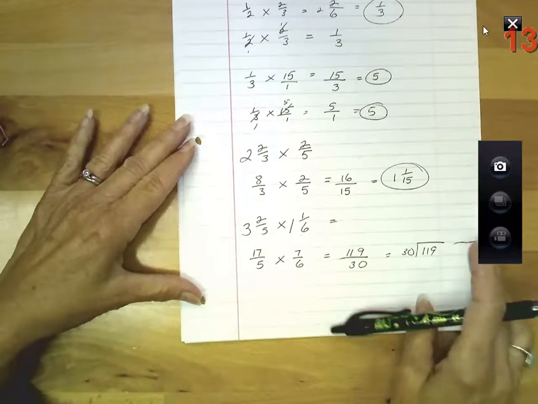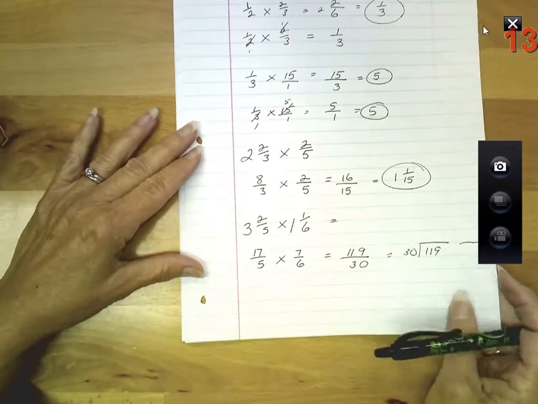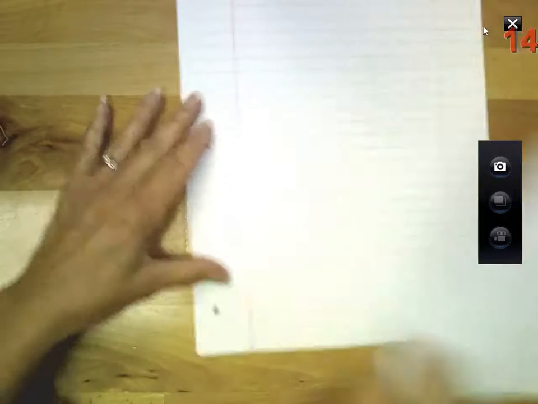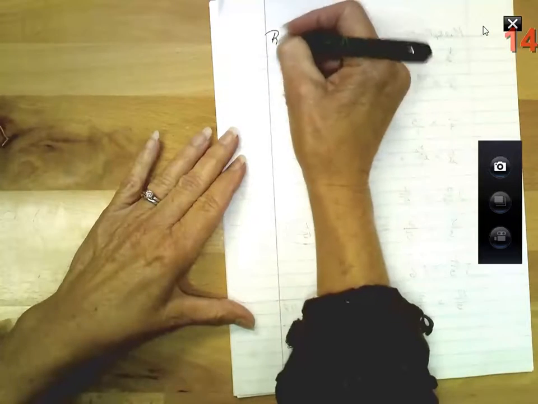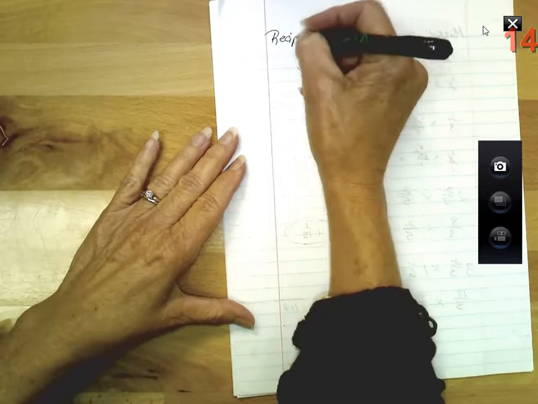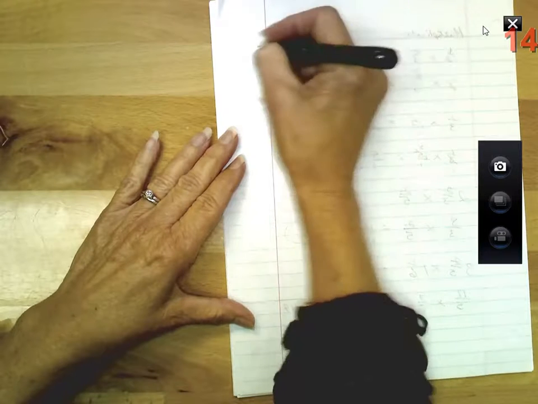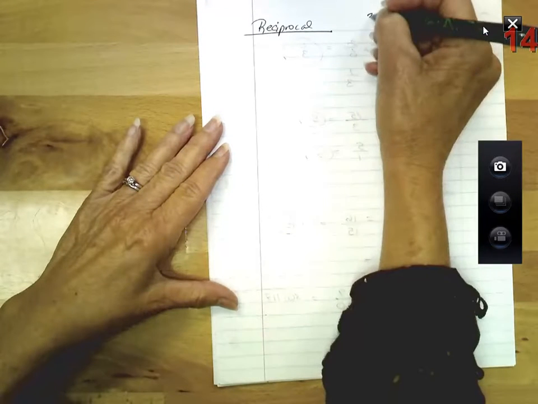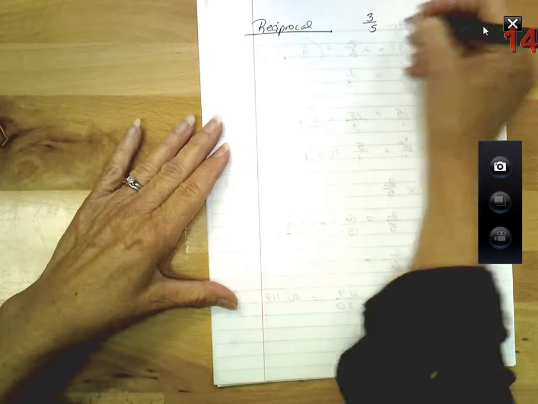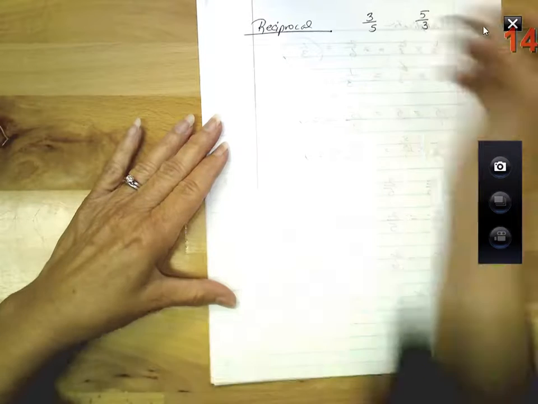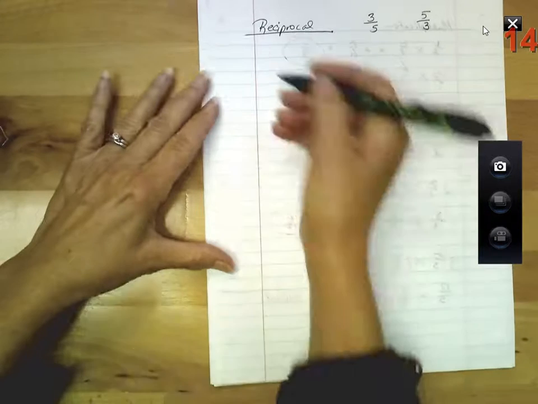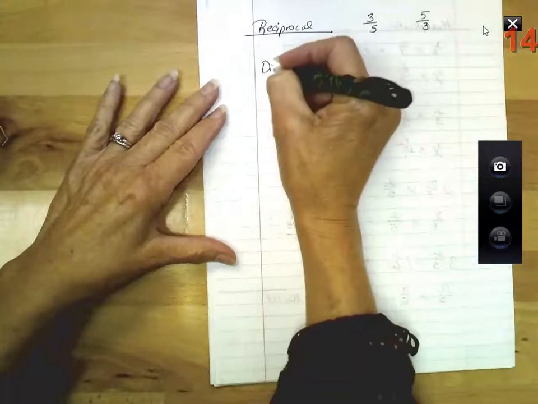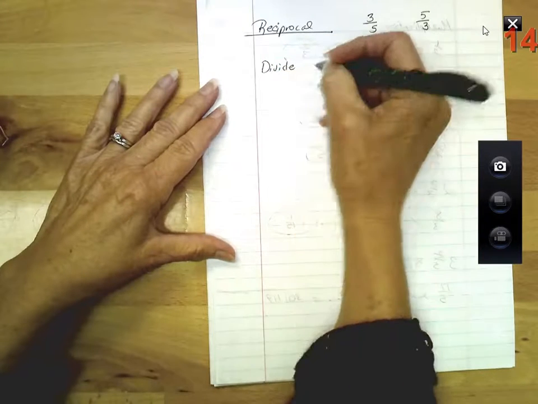Any questions on that part? Now the next thing we do is we have to know what a reciprocal is. The reciprocal of 3/5 is 5/3. You just flip it, turn it upside down. So in order to divide fractions, you have to use the reciprocal.